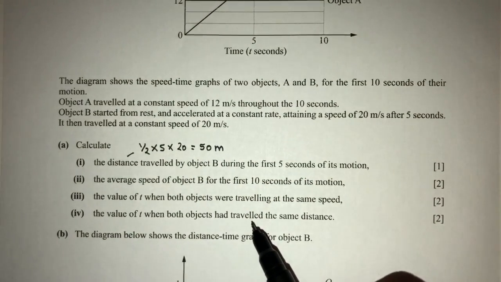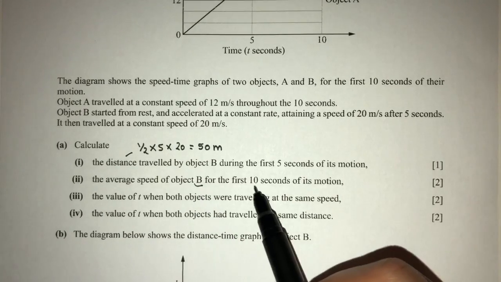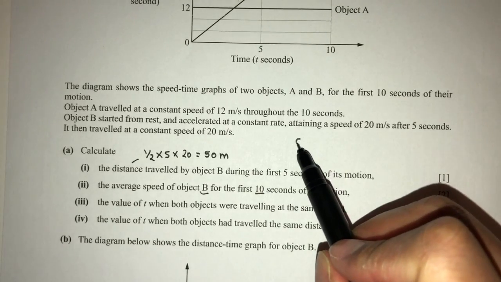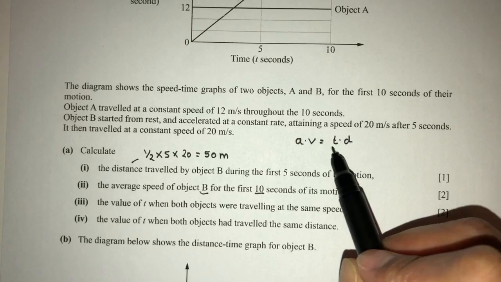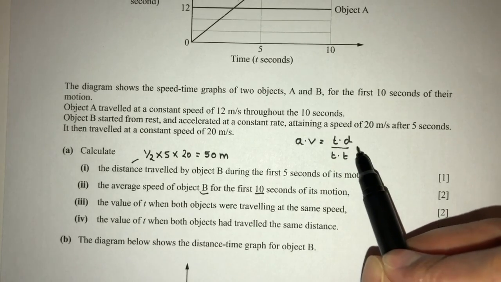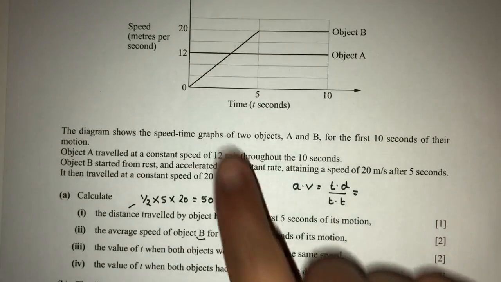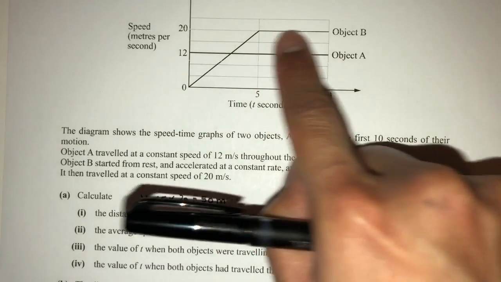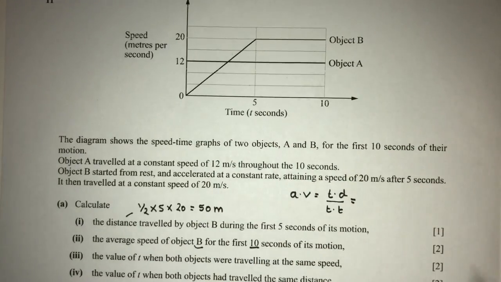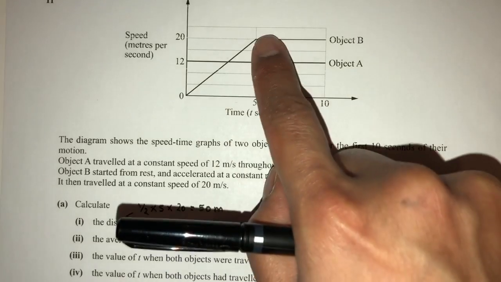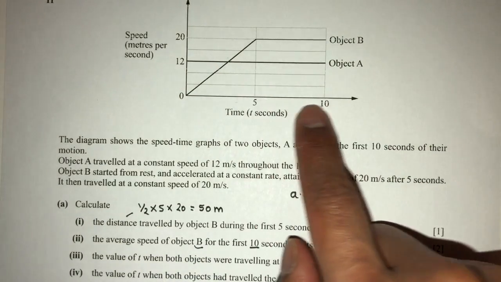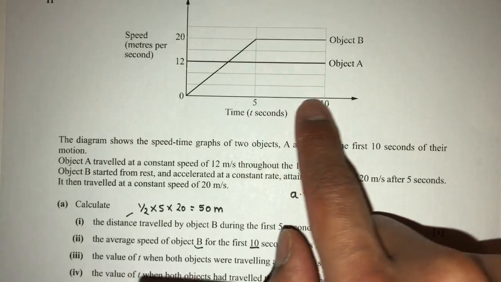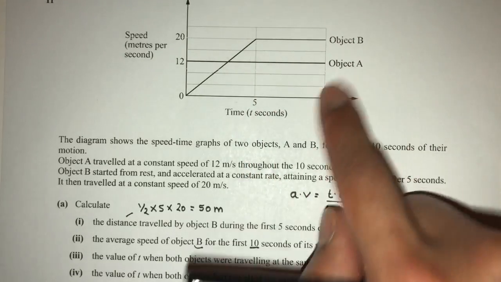Now for part 2, we have to find the average speed of object B for the 10 seconds. Now, how do you define average speed? It is total distance over total time taken. Now, total distance will be the area under the curve for everything. It will be this part, which is 50, the triangle, plus this part. This part is length 5, the distance between 5 and 10 is 5, so 5 times height 20.